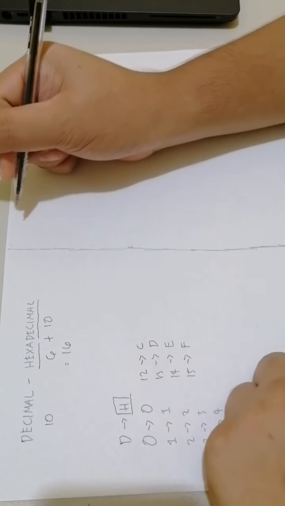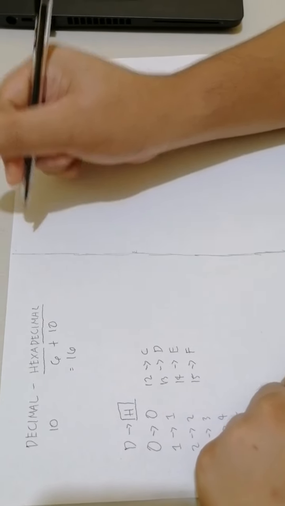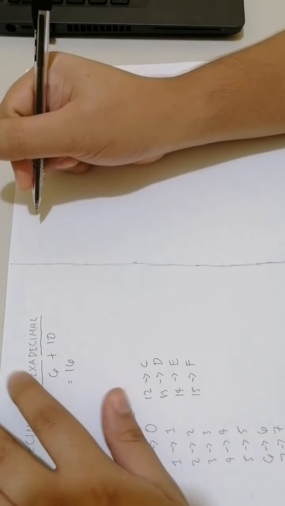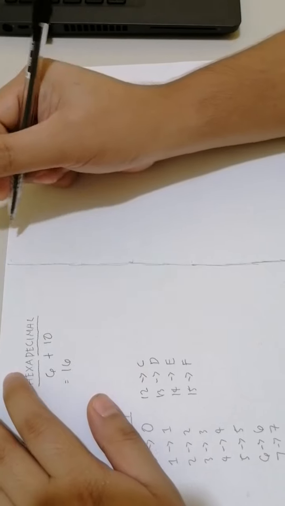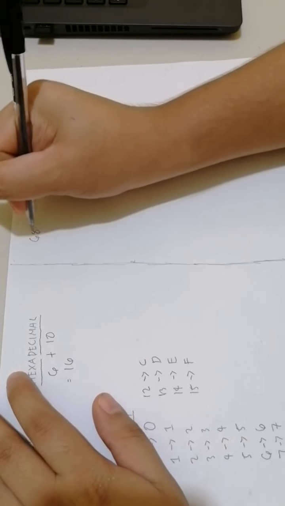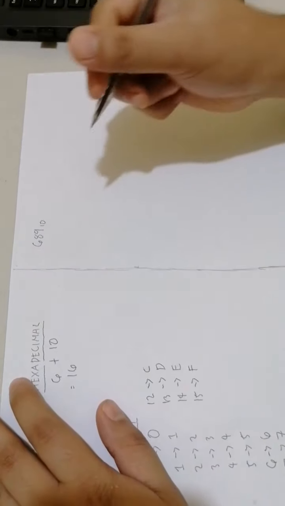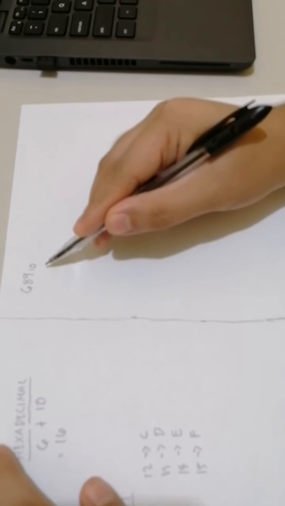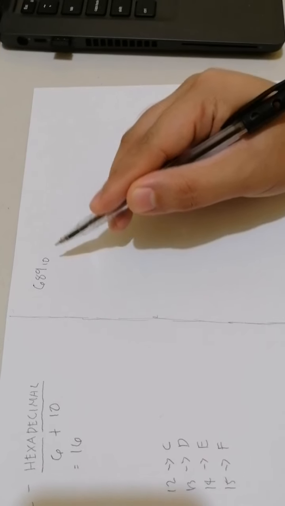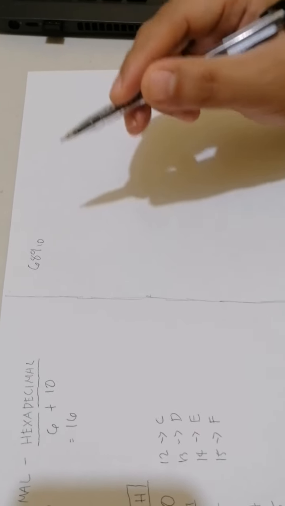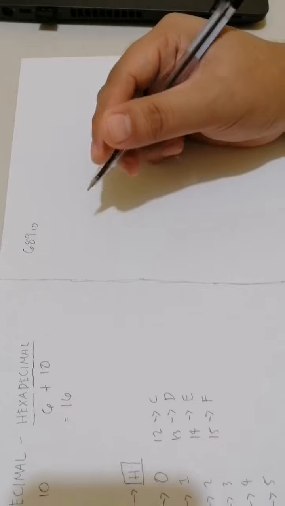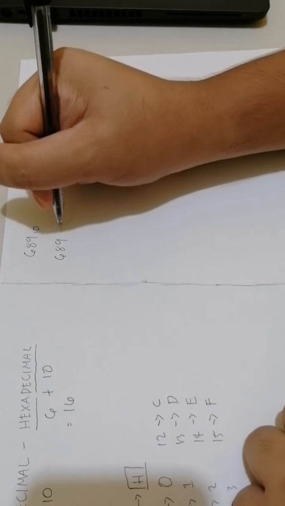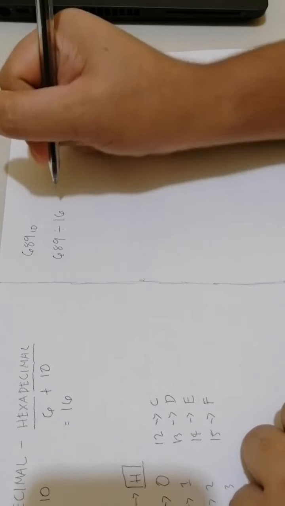Now, what we're going to do is talk about how to convert a decimal number to a hexadecimal number. So, let's begin. Let's start with 689. So, how can we convert 689, which is a base 10 number, that's a decimal number, into a hexadecimal number? How can we do this? The first step is to take 689 and divide it by 16.